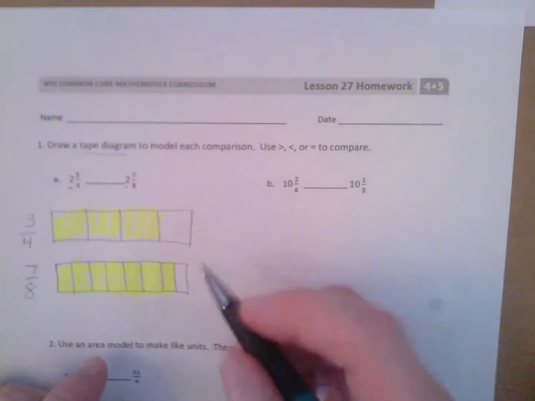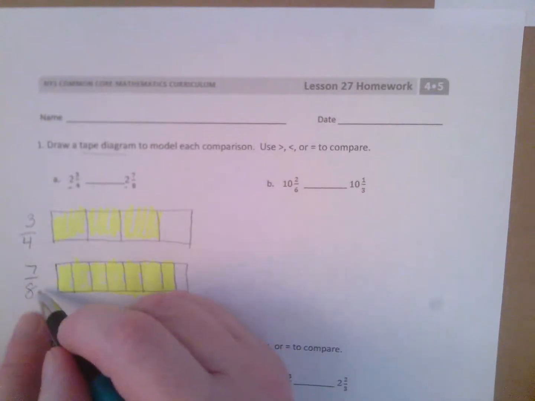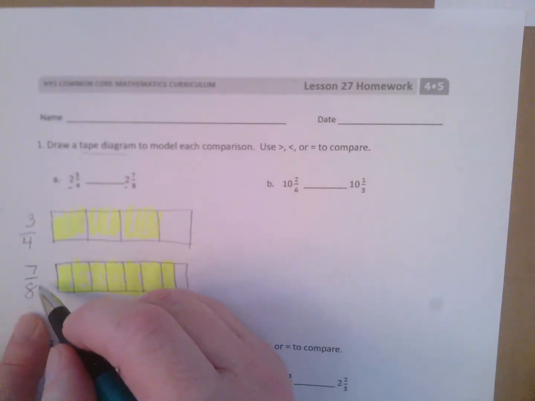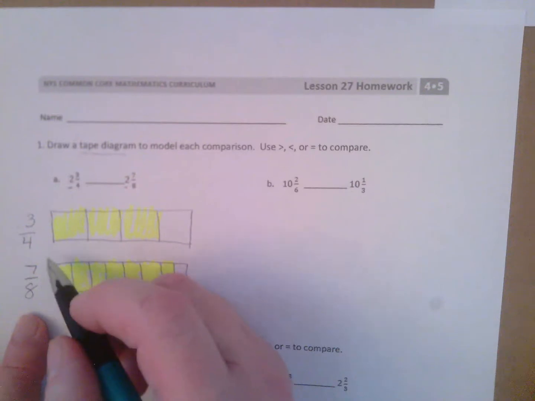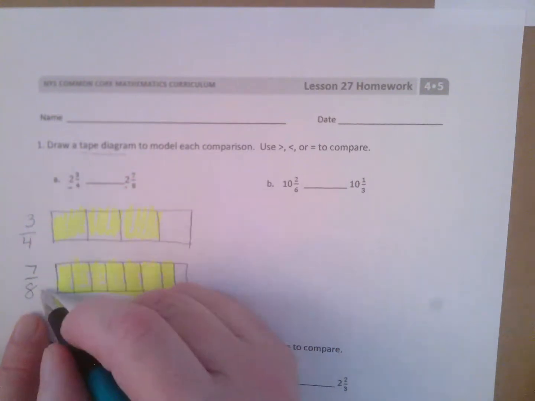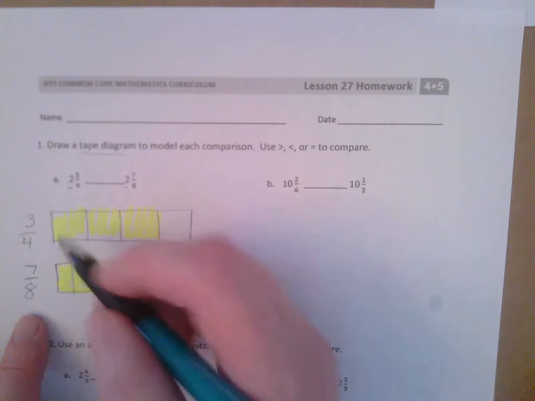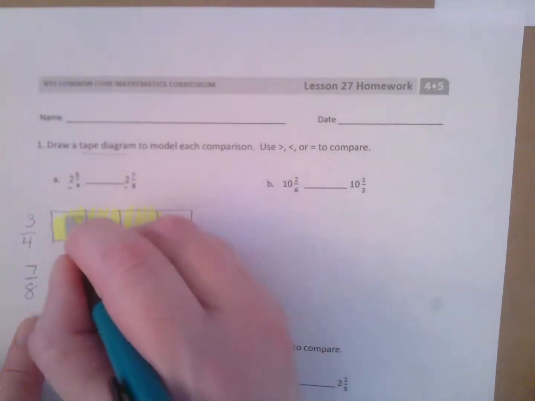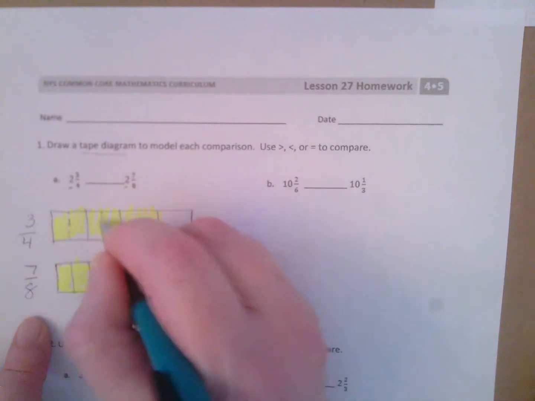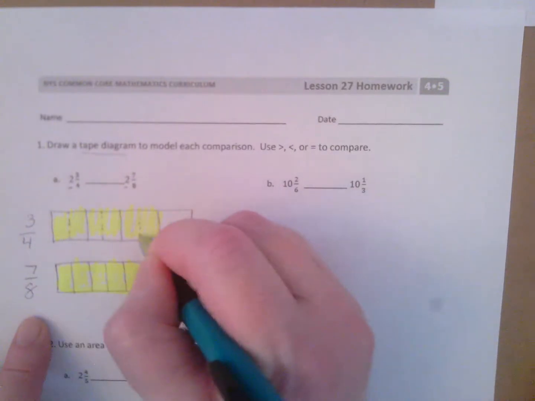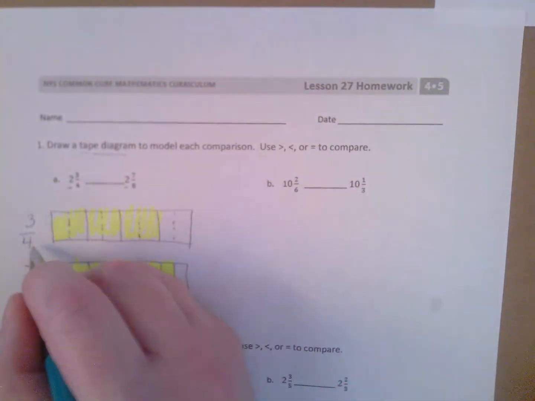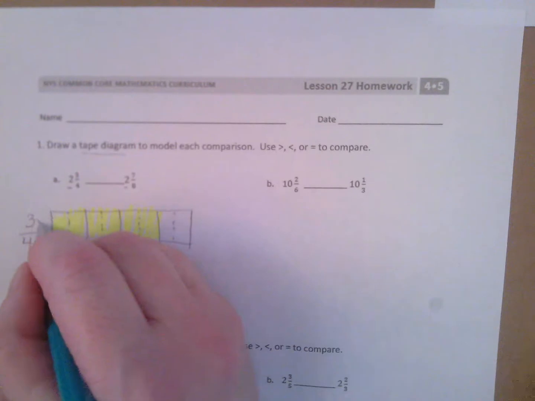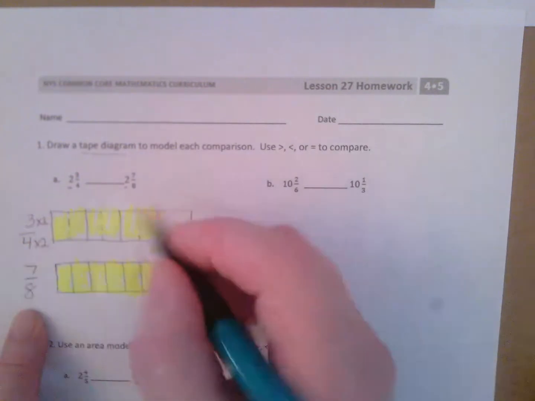Now, we can use common denominators. 4 is a factor of 8, so we can convert the fourths to eighths by decomposing the fourths to make eighths. I could do that by dividing each of the fourths in half. Because 4 is a factor of 8, 4 times 2 is 8, and whatever you do to the denominator, you have to do to the numerator.